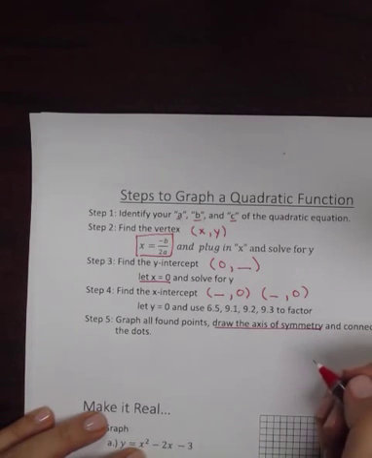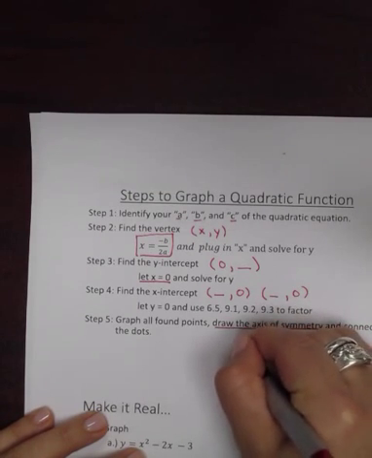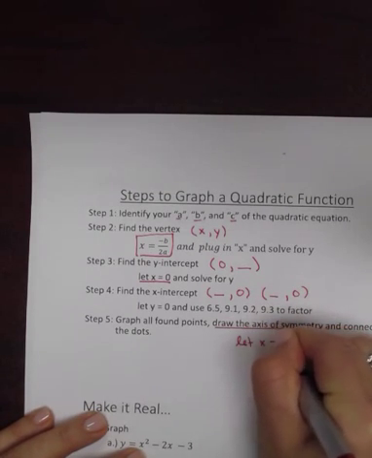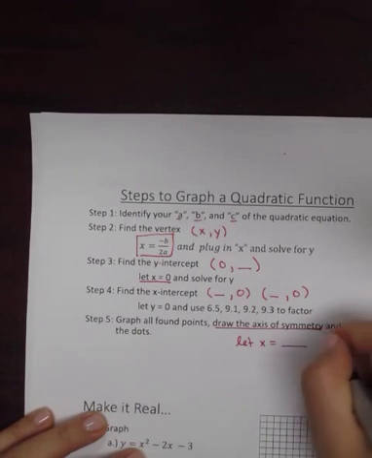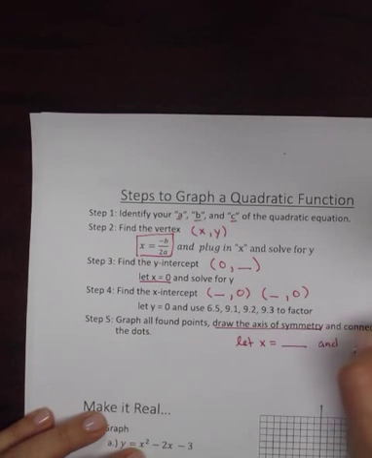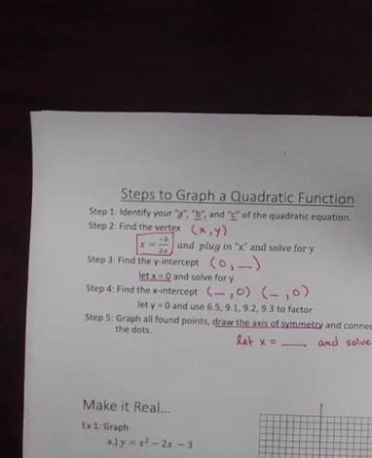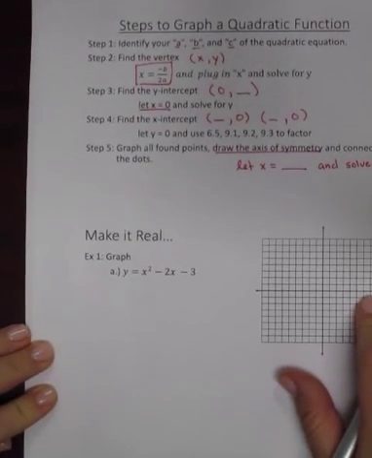So there are times where you're going to have to find another point, and we have a couple of examples that are like that. So we'll have to let x equal some type of number, and then we'll solve, which I'll show you what that means in just a few moments as well. Alright, so let's do it.